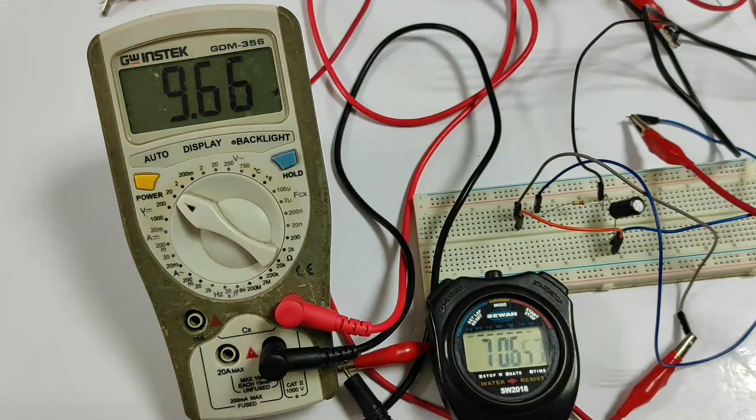Now as you can see, the increase of the voltage is really small. That means the capacitor is almost becoming fully charged. So let's take another 2 or 3 data points, and then we'll start the discharging process, and similarly we'll take the data as we did for the charging scenario.